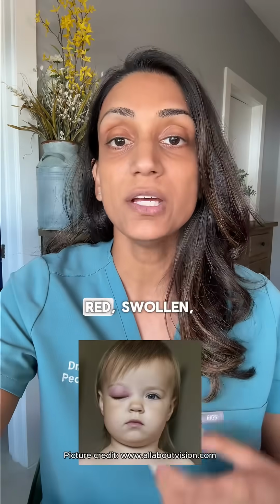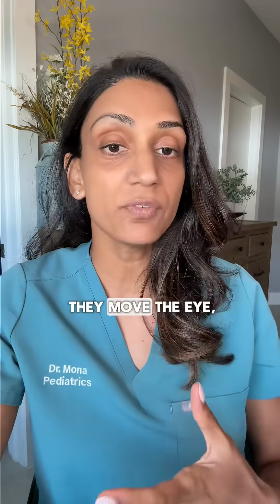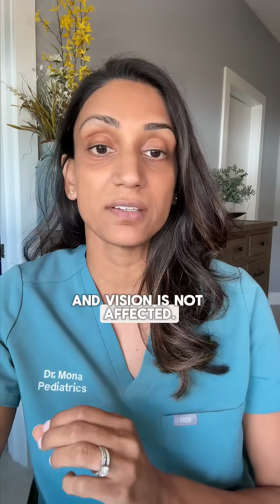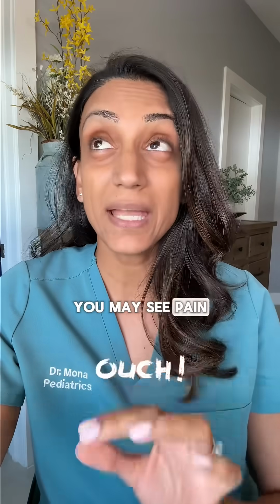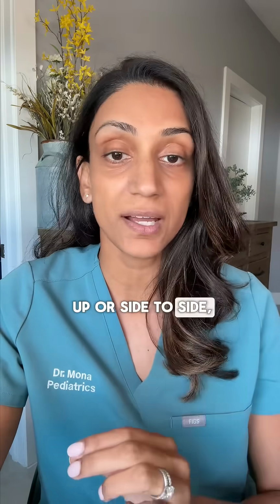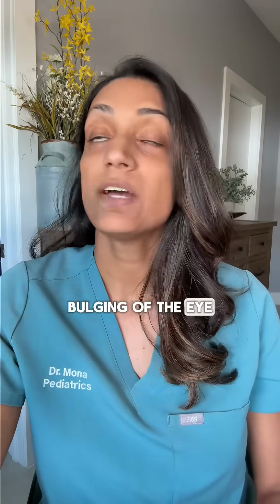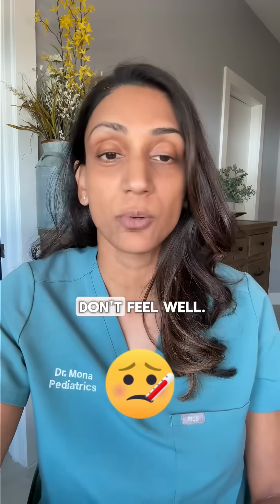If your child has periorbital cellulitis, the eyelid may look red, swollen, and puffy. Their eye still moves normally, there's no pain when they move the eye, and vision is not affected. They usually don't have a high fever. If your child has orbital cellulitis, you may see pain with eye movement, limited ability to look up or side to side, bulging of the eye, changes in vision, and sometimes a fever and signs they just don't feel well.